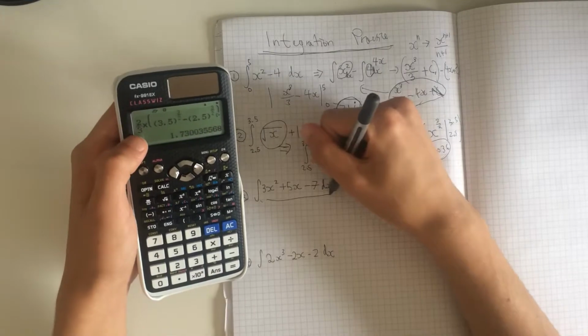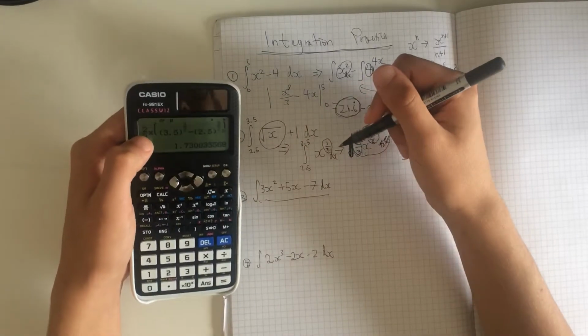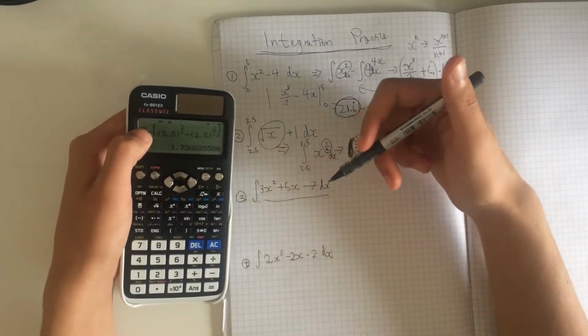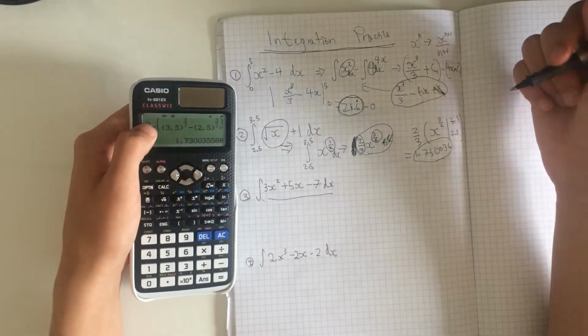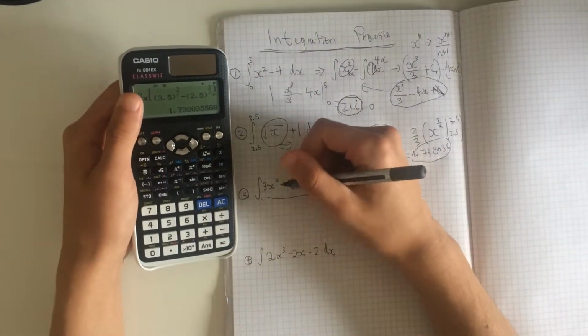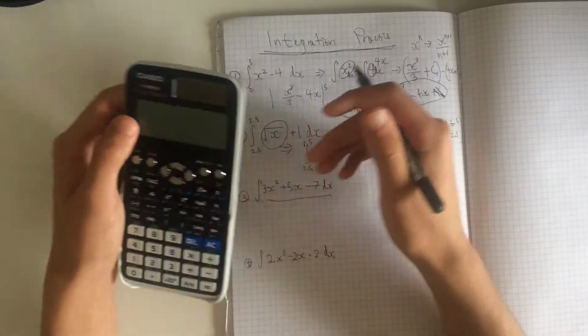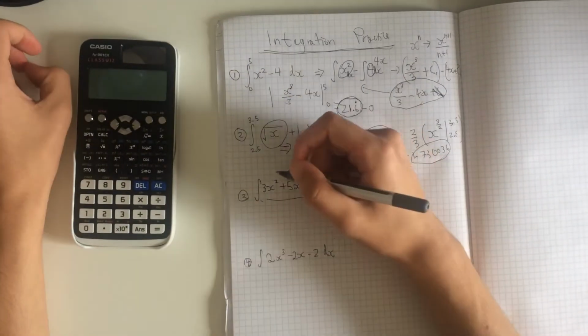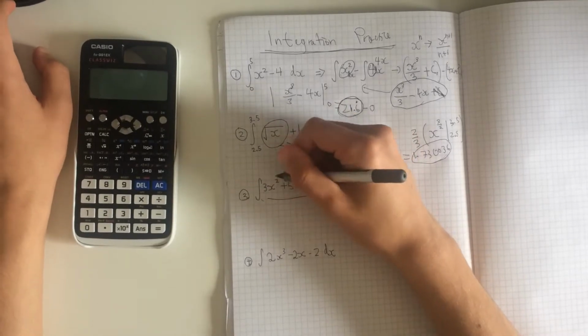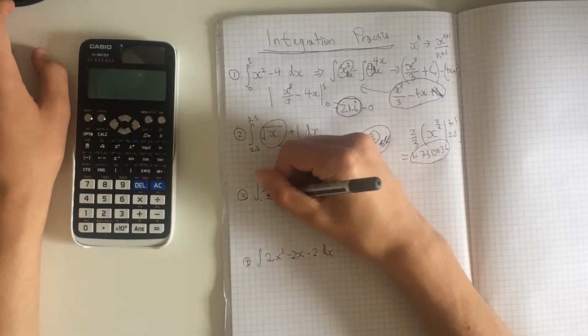And now I'm going to do this one. I don't think I have time to do this one, so I'm going to let you do it in your free time. This is just an indefinite integral. We don't need to work out bounds or anything, it's just pure theory. So let's take a shortcut.